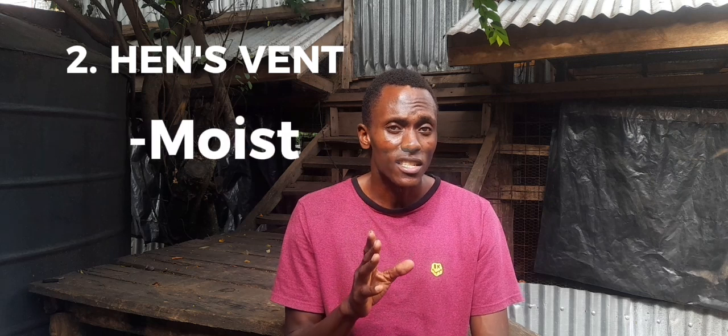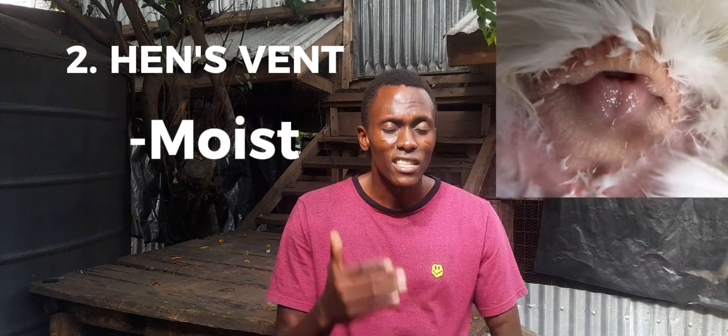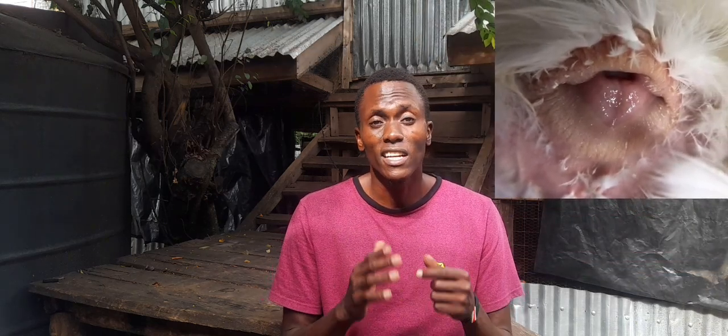Besides the wattles and the comb, another characteristic of a good layer is normally determined by the vent. Normally for good layers, the vent is always moist, and as the vent is moist during the laying process, it gets kind of widened. So if you are looking to select good layers within your stock that is already laying, it would be a good idea to examine the vent of one hen after the other, by turning the birds upside down or opening the feathers around the vent area, and actually getting a good look at the vent of the chicken.